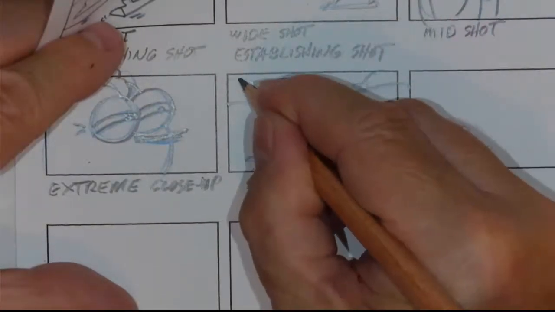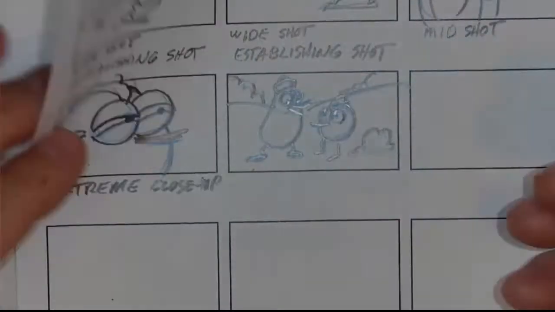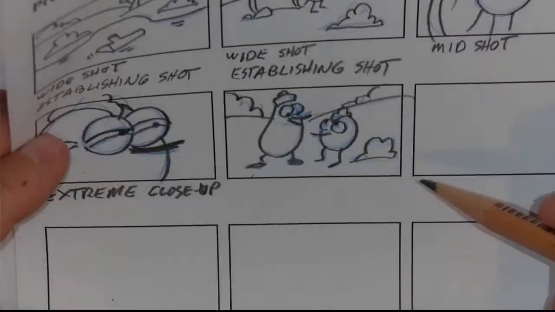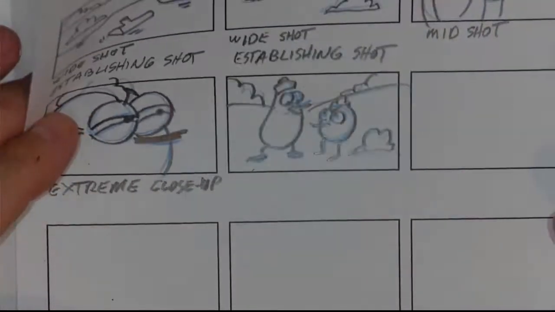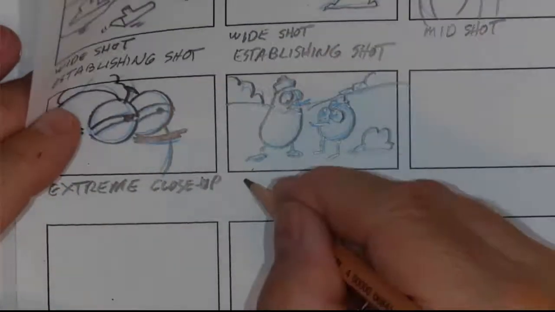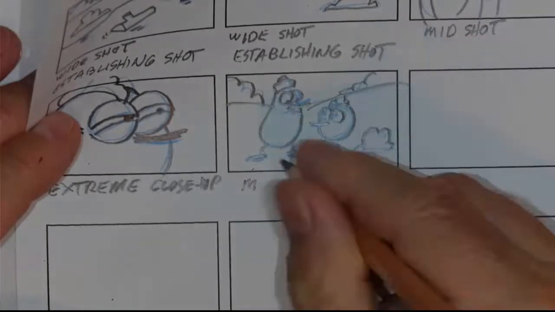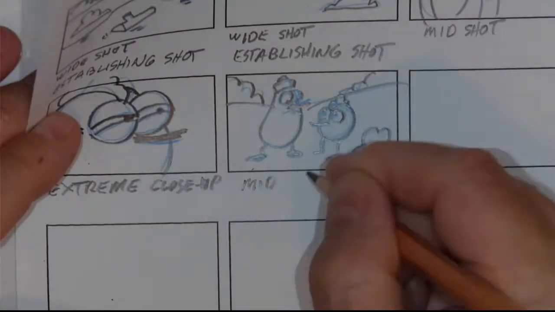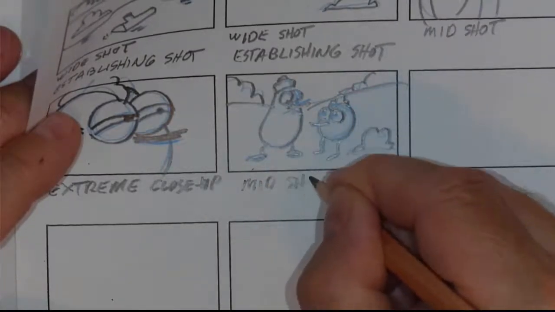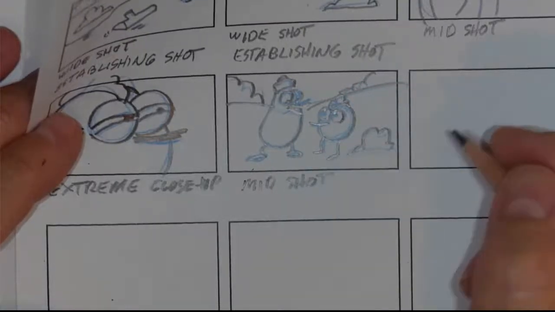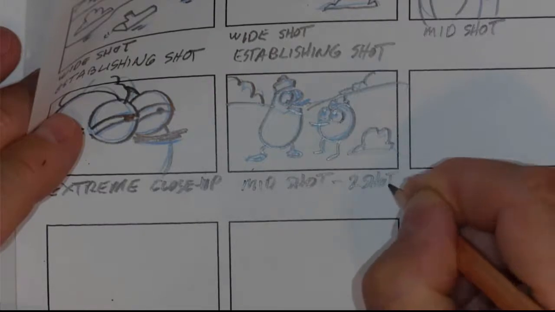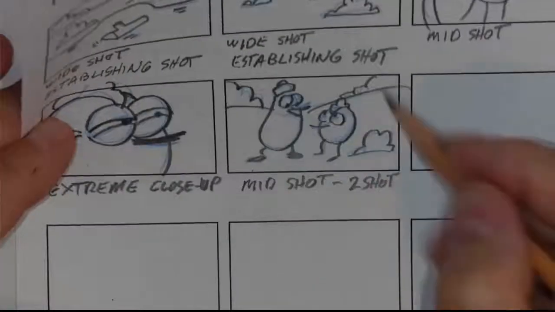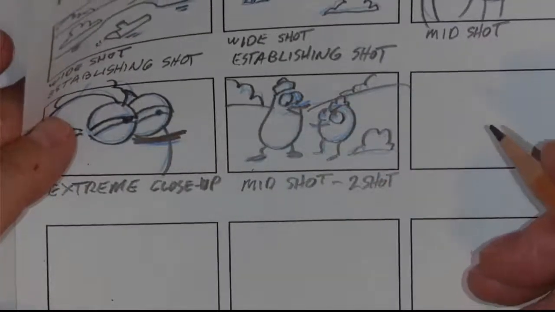So here we go. Quite often you're going to have two characters talking here. Here, I got that on an angle so you can see that a little better. So this one is a mid shot. But it also can be referred to as a two-shot, meaning that your composition is working for two characters.